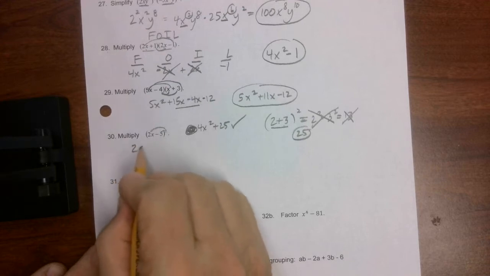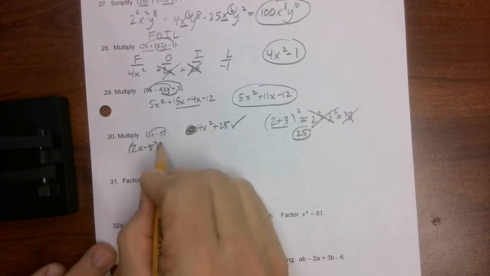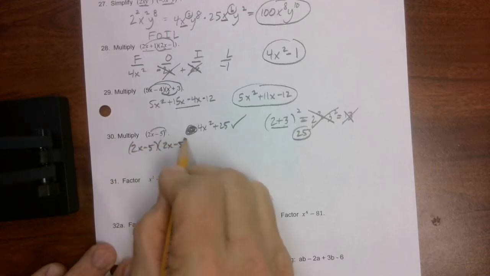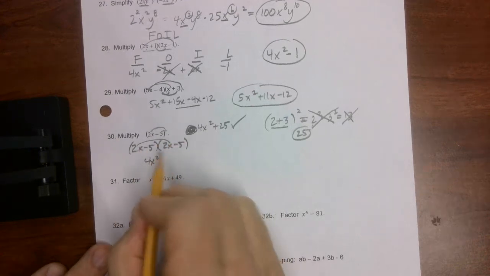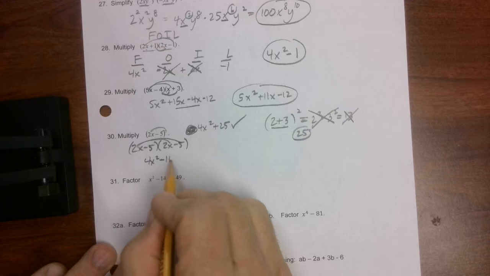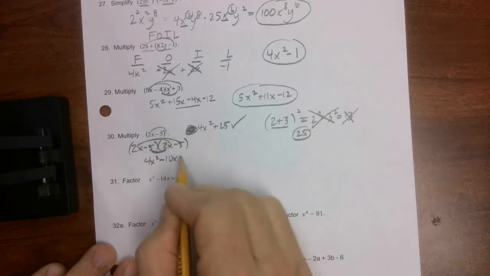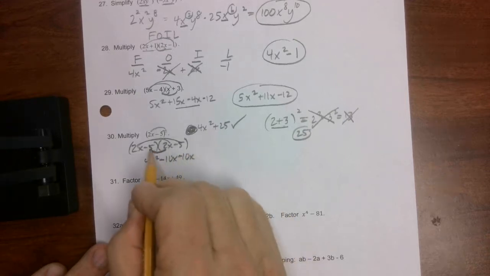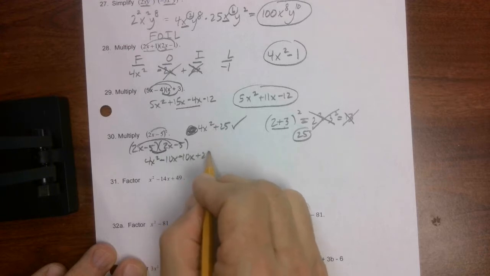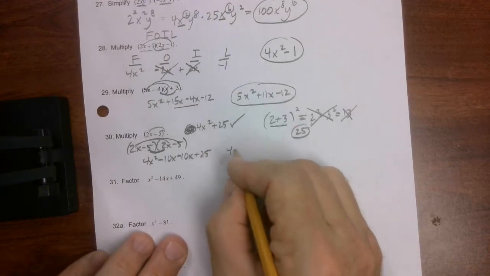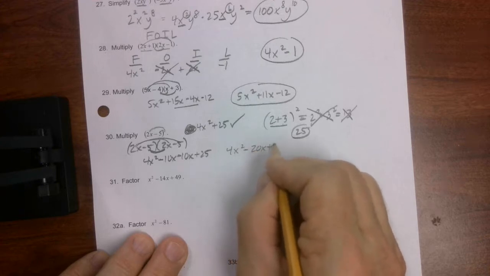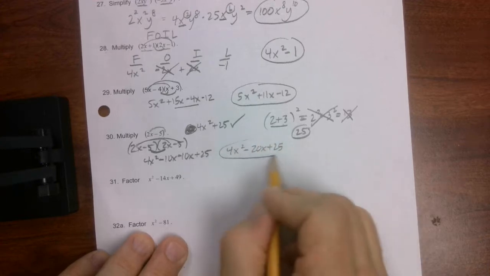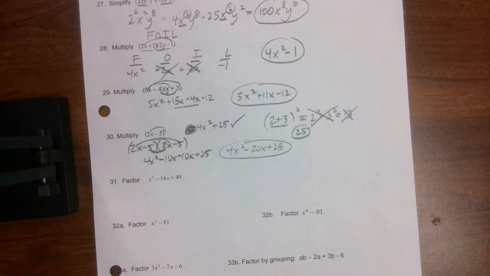So how do you do it? 2x minus 5, 2x minus 5, and then you FOIL it out. So this times this is 4x squared. This is negative 10x. This inside is negative 10x. And negative 5 times negative 5 is positive 25. So 4x squared minus 20x plus 25. There is the correct answer.